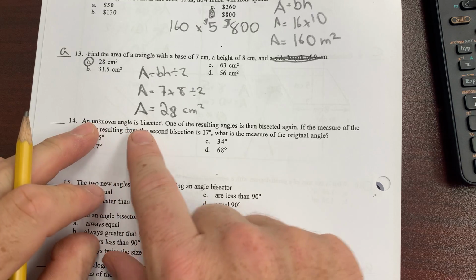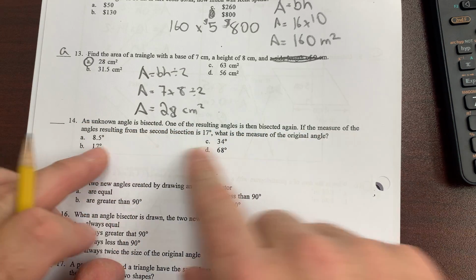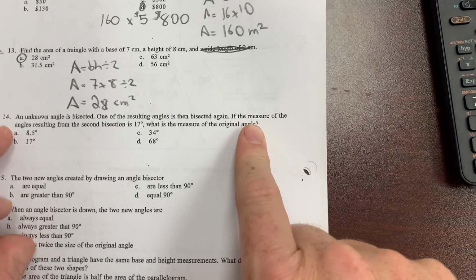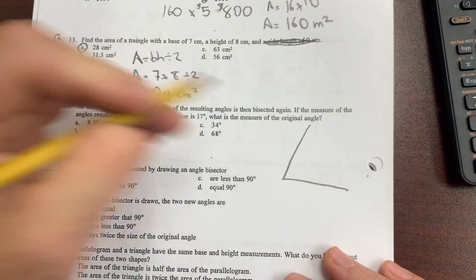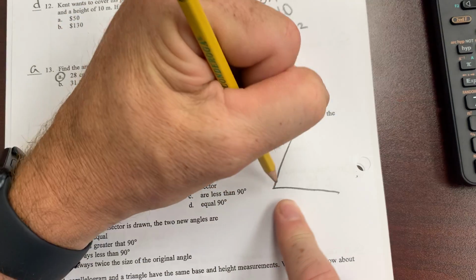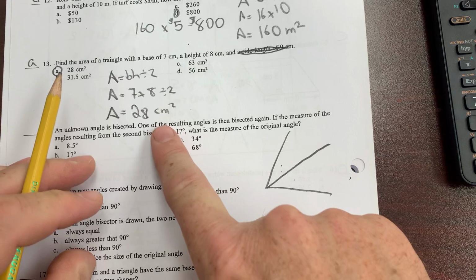An unknown angle is bisected. One of the resulting angles is then bisected again. If the measure of the angles resulting from the second bisection is 17, what's the original angle? Okay, best thing to do on something like this is to draw a picture. So I have an angle. Doesn't matter what I draw, it's just an angle. So then it's bisected. Bisected means it's cut in half. So this is equal to this.